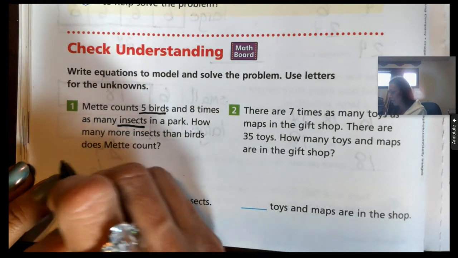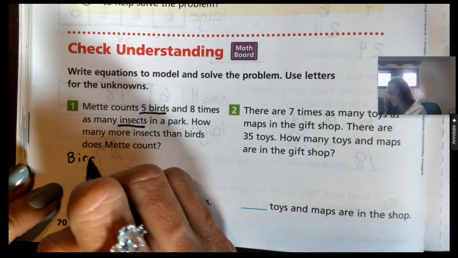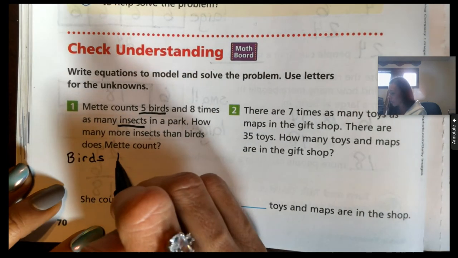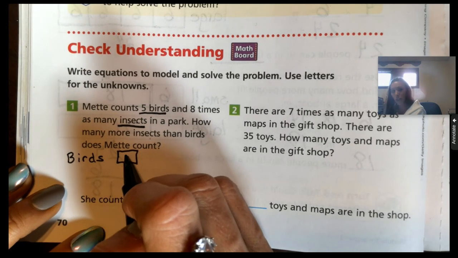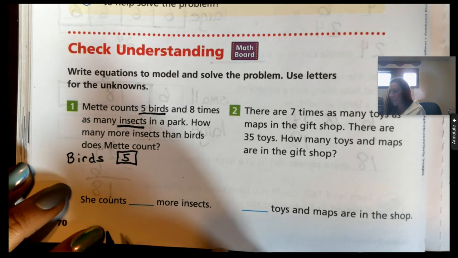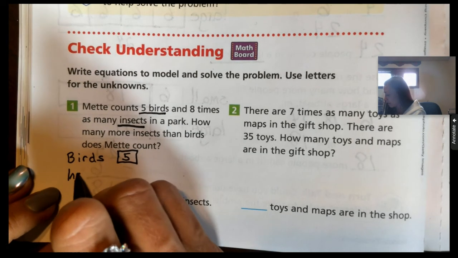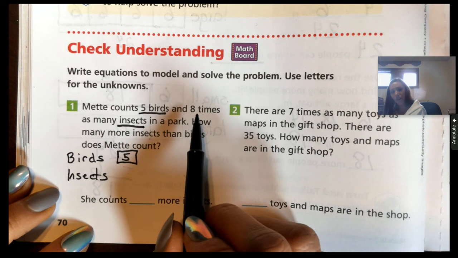So let's draw a picture of this. I know about the birds, and the birds was a smaller amount, so I could draw a smaller box. It really doesn't matter here, but I can show what I know, that there were 5 birds. What does matter is when I try to figure out the insects, that I draw what it's asking for.